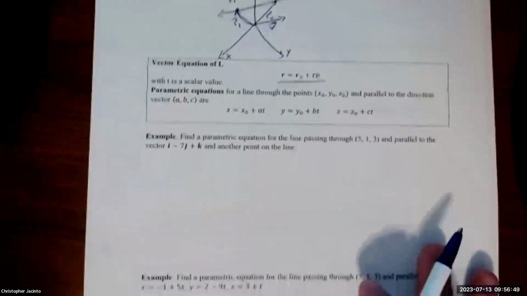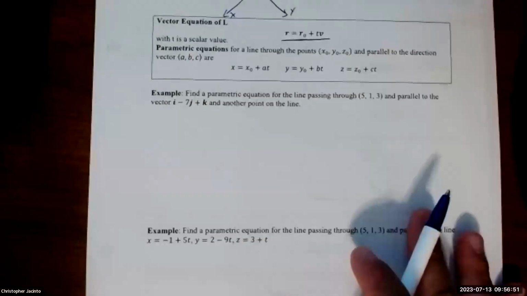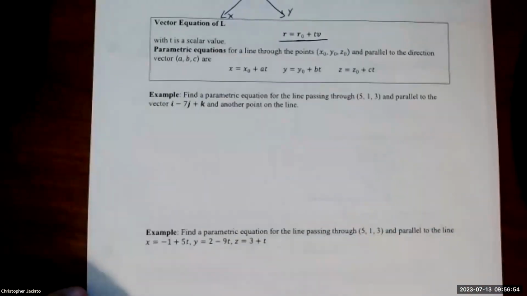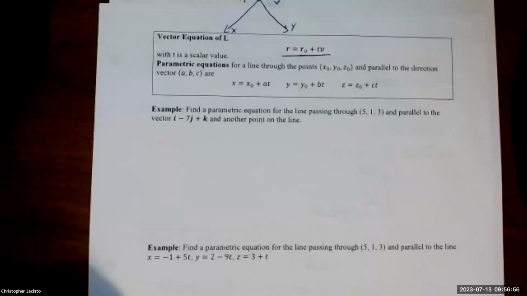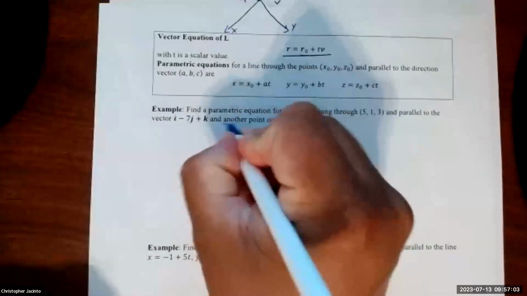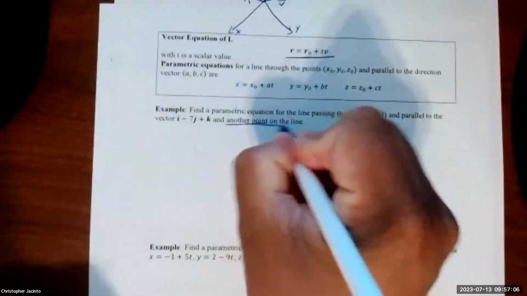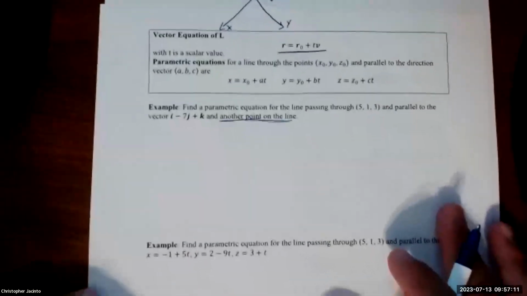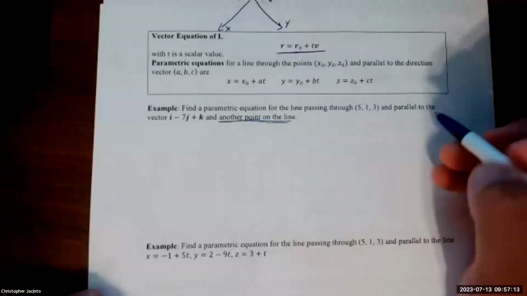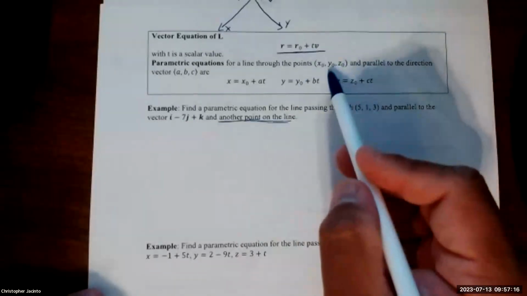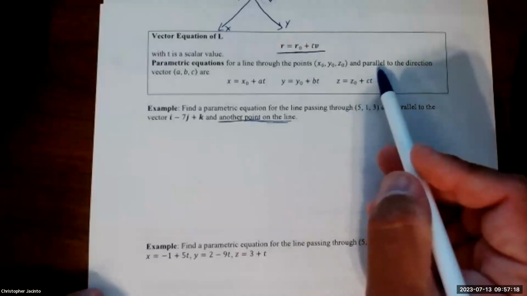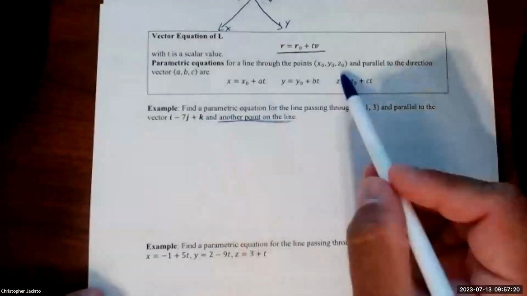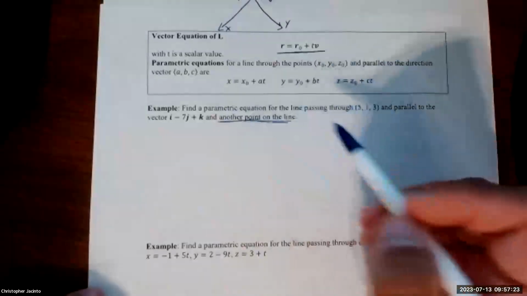But for now, why don't we do a couple of examples so now we know how to find equations of a line itself. Find the parametric equation of the line passing through 5, 1, 3, and parallel to the vector i - 7j + k. And then find another point on this line. That's the key thing. In other words, we want to find, let's say, P1 up there. So we want parametric equations. So as long as everything's perfect, we have our initial point, and we have a vector that's parallel to the direction we want. So every scenario is perfectly fine.